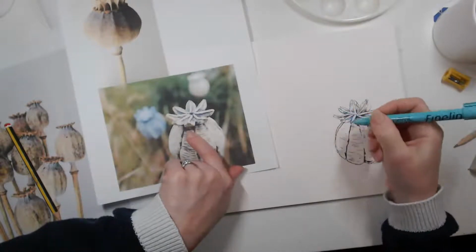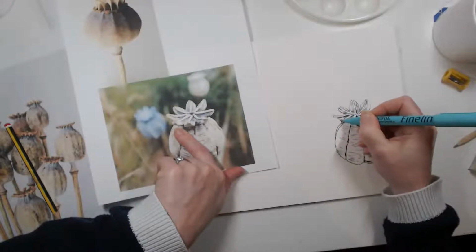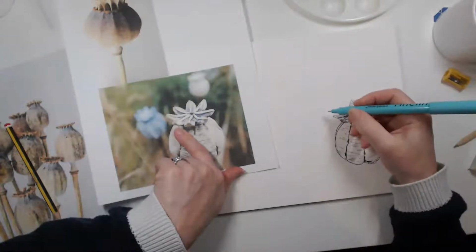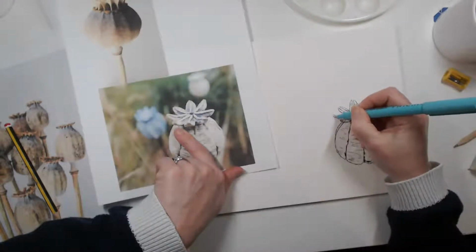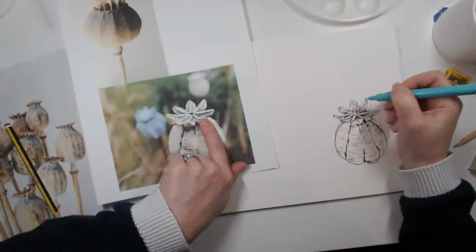And by doing the dots, it still creates that shade and tone, which is what you need, but it doesn't make it too dark. So this is where we're calling on those mark making skills.